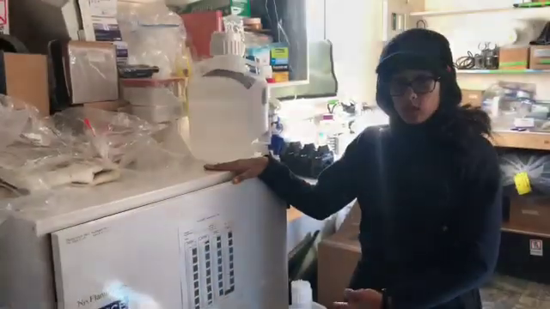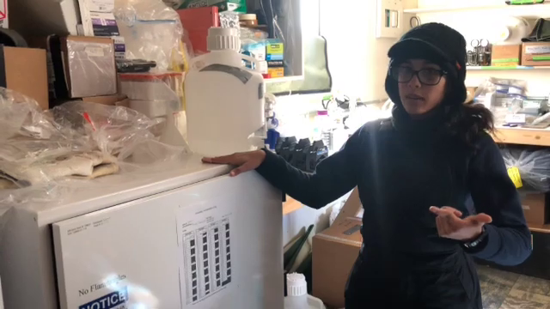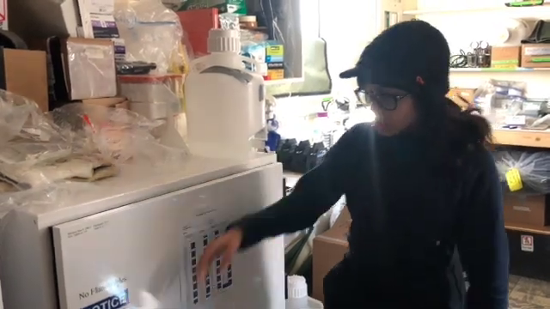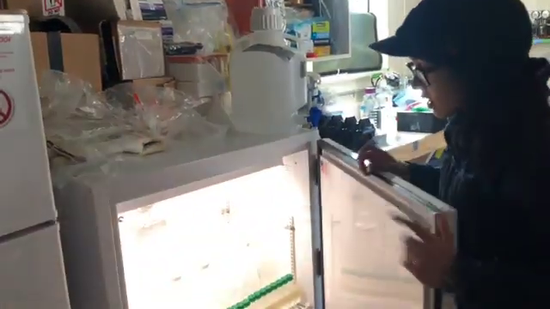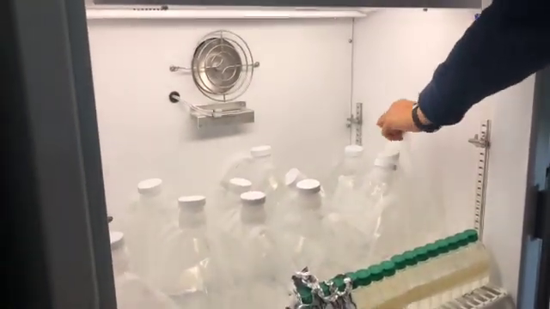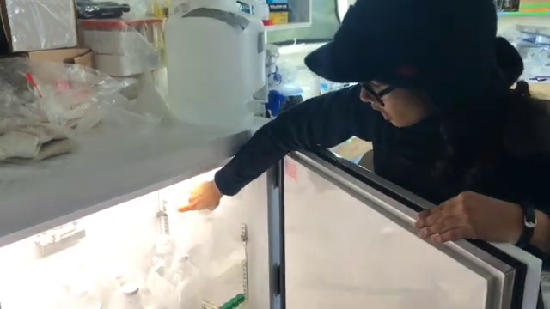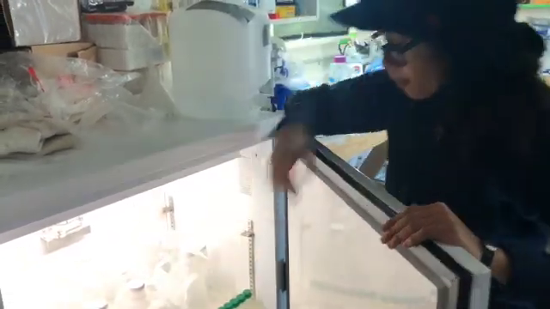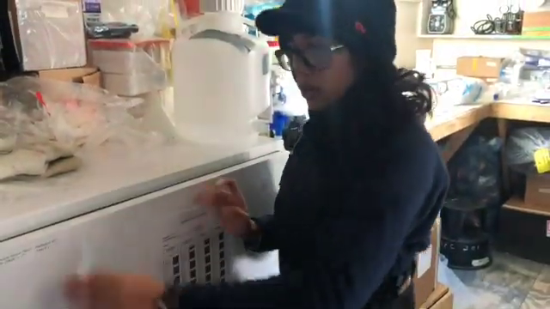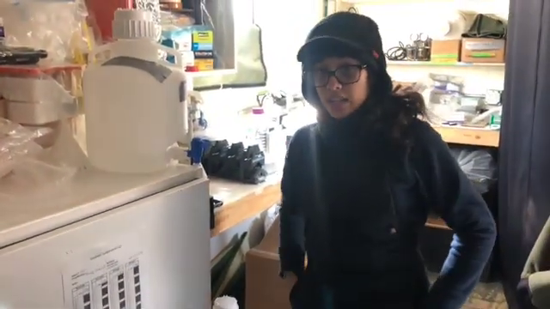This is the photo incubator. Photo means light, incubator means you're having it at a certain temperature. And as you can see, there's lights in here, and these are all the little baggies that contain the water and a little bit of salt, and they are labeled with what experimental condition they're with. So we have medium salt and high salt, and we also have freshening.